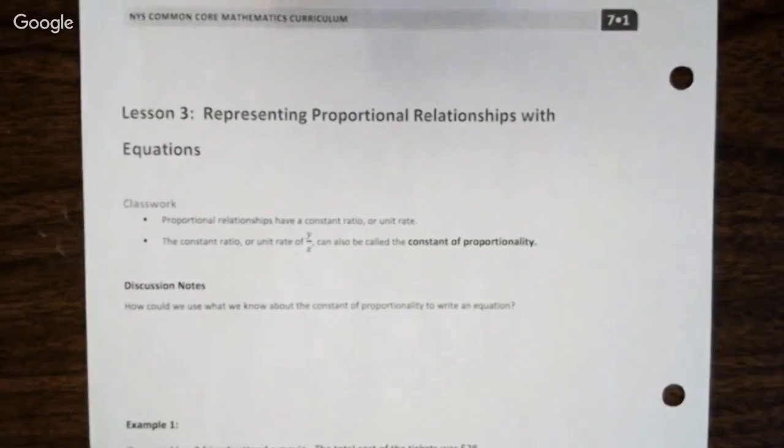All right, this is Module 1, Lesson 3. We're going to talk about representing proportional relationships with equations. So let's talk about what we've already learned here.